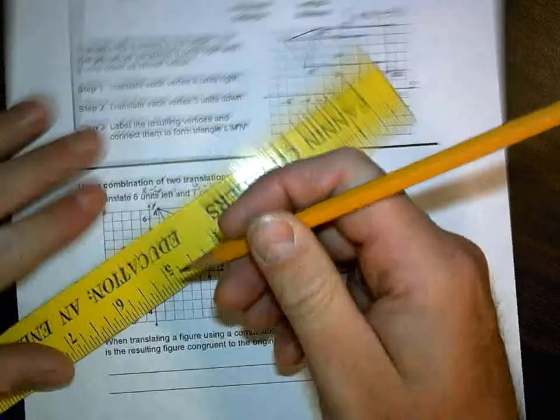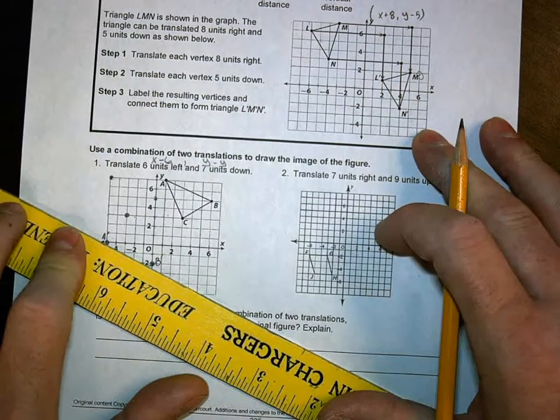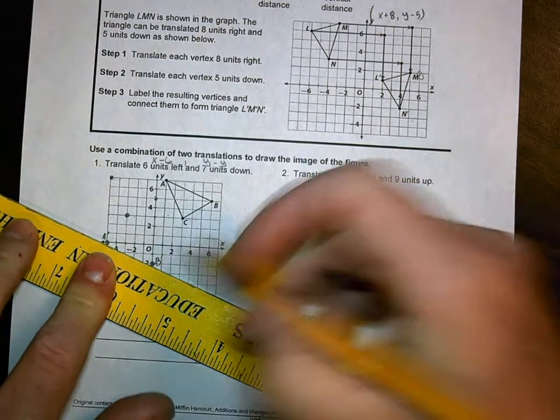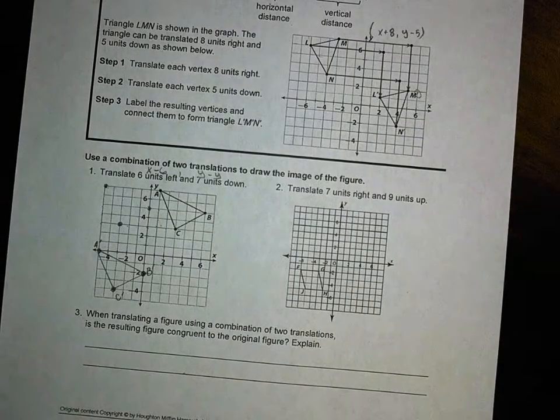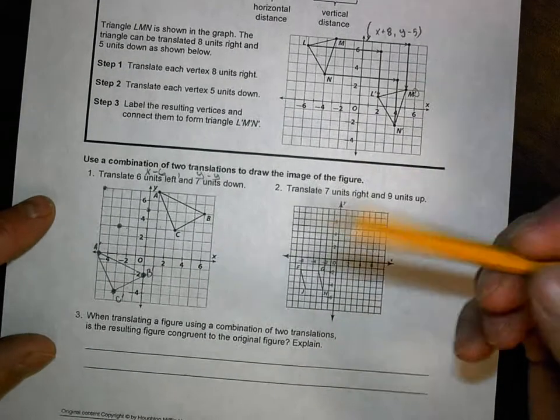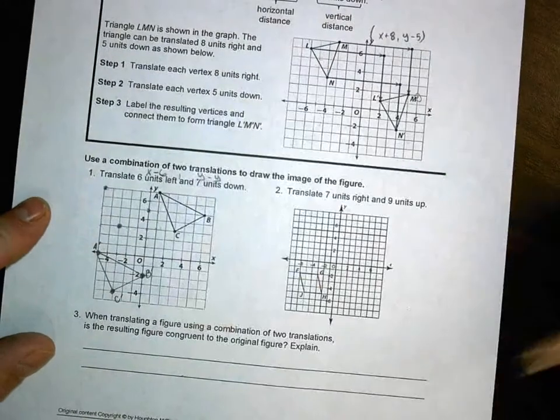By the way, like I said before, one of the coolest things you can do is have a 6-inch ruler, because you can keep it in your bag. It does almost everything you'll ever want for this class, at least. So there's my new image. It's translated 6 units to the left, 7 units down.